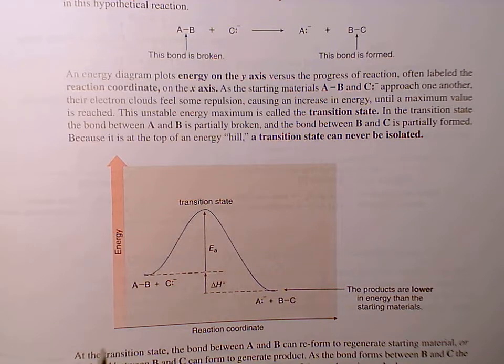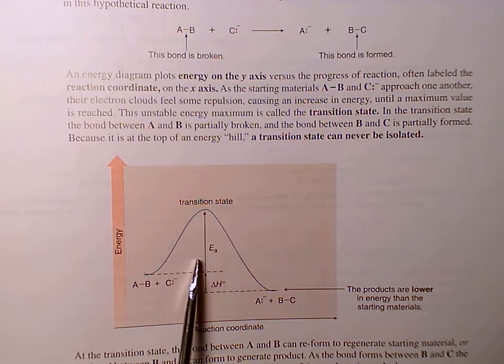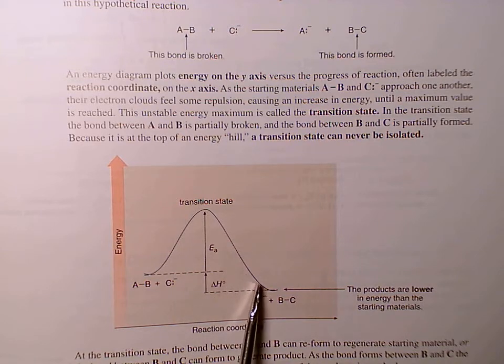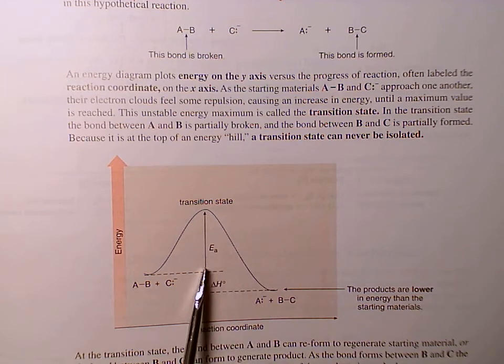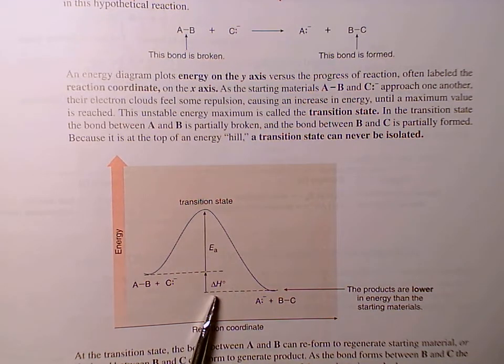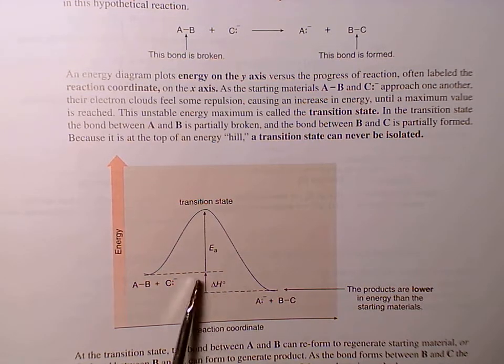And something very, very important to note. If this activation energy were only this tall, if my hill went only up to here and down here, note the equilibrium constant would be the same because delta H would be the same. The spontaneity would be the same, but the reaction would just be a faster reaction. Activation energy has nothing to do with delta H. If you know how fast a reaction is, you don't necessarily know the energy of the reaction.